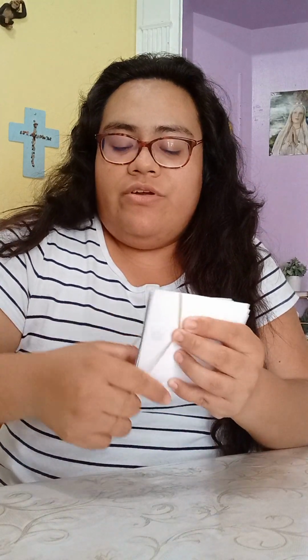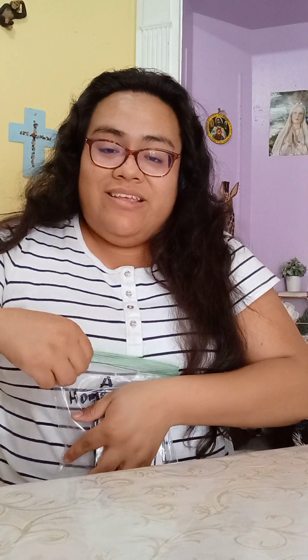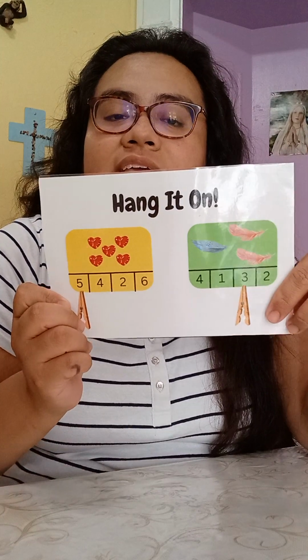And again, they're going to have to gather their cards, attach their rubber band, put it in the Ziploc bag. And honestly, I don't think you could ever go wrong with a plain old rubber band and then putting it all together in a Ziploc. It keeps it all in a very nice storage unit. And then with these, you could always just put them in a manila folder or just place them on the table like so. And then for my last center activity, I have what is called Hang It On.